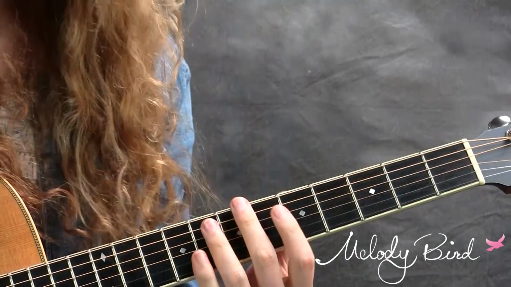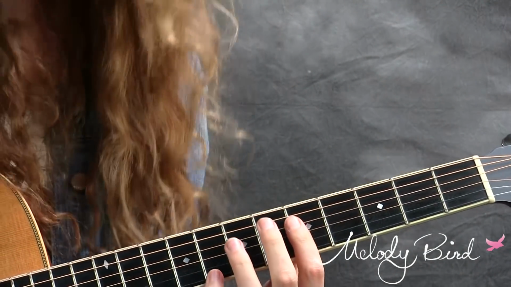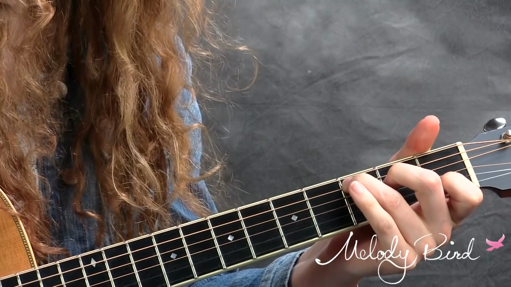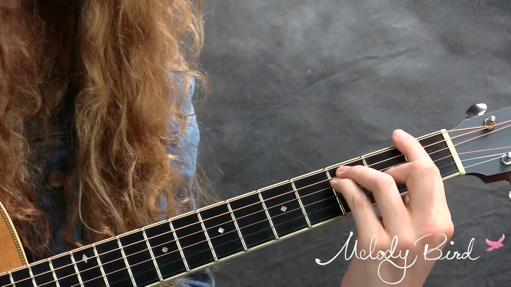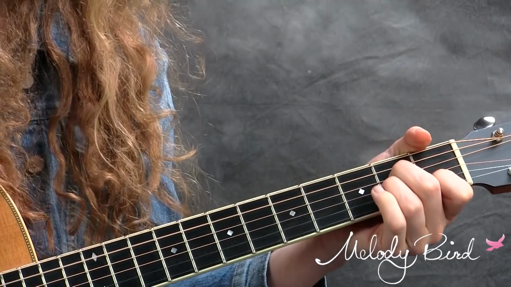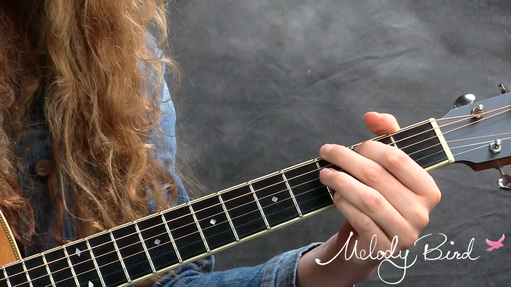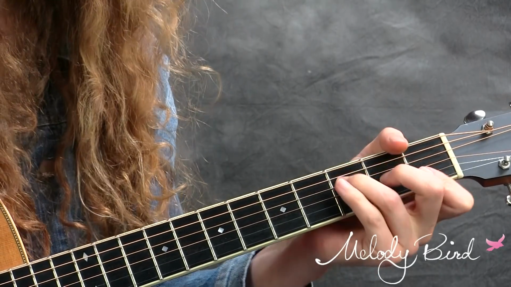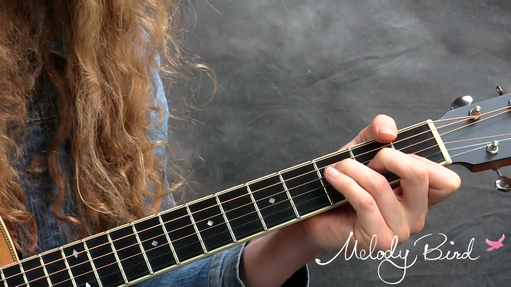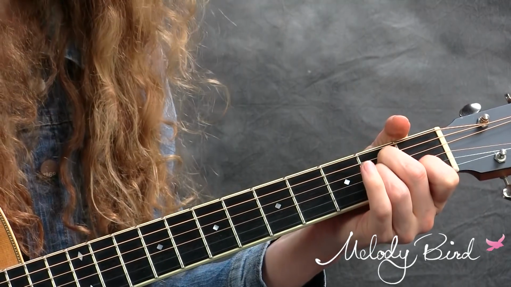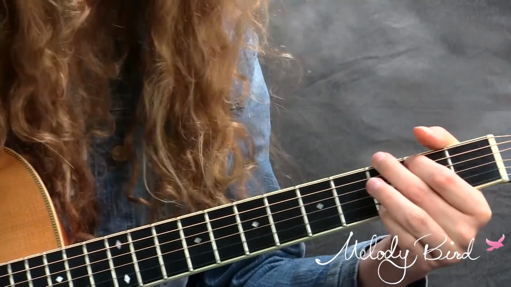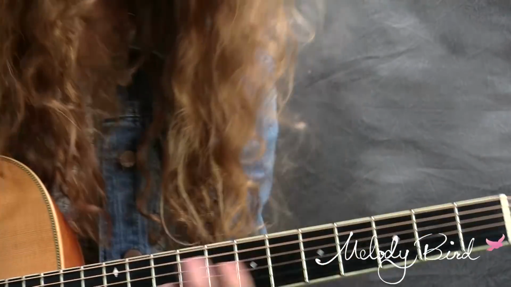Let's take a closer look. Okay, here we are, and like I said, we're in the key of C, and we have C chords, F chords, A minor chords, and G chords. In this particular chord progression, I did a C, an F, another F, A minor, and a G. That just sounded good with the melody I was working with.